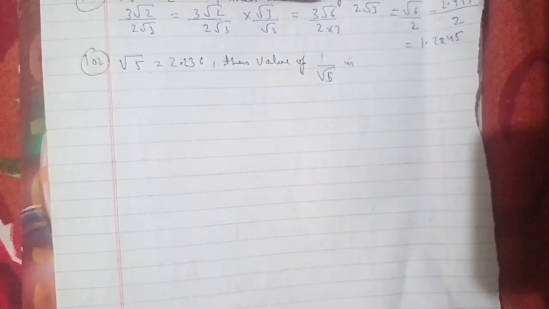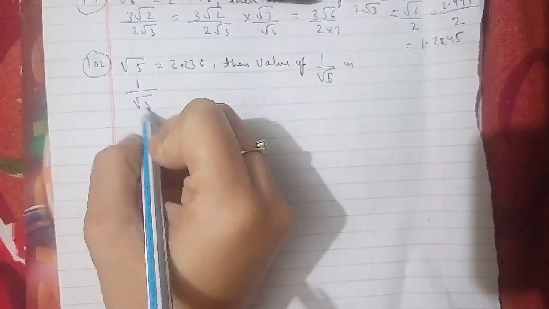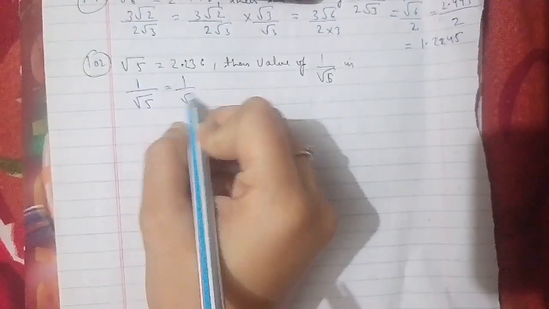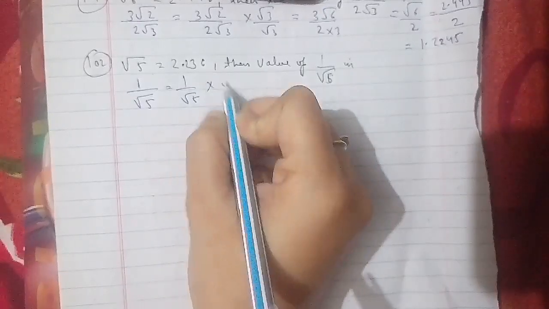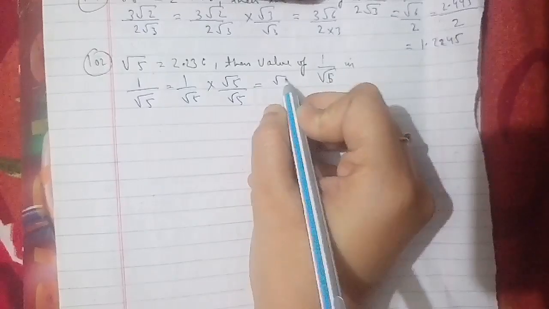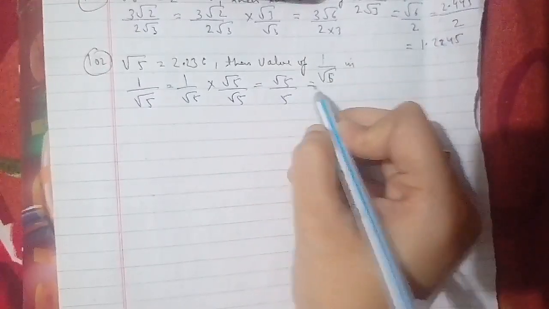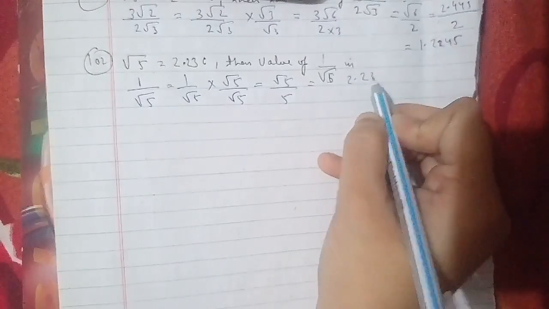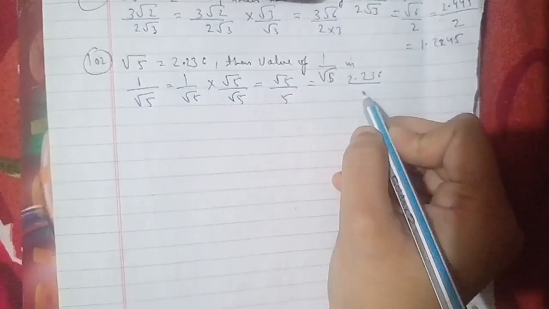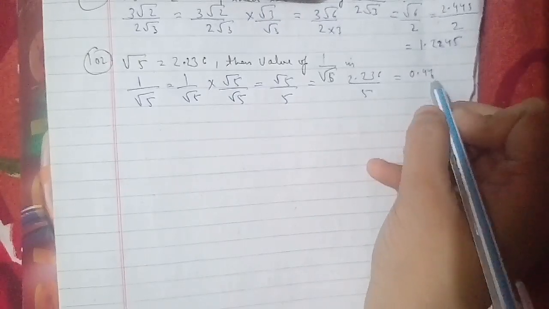On the same lines, we will solve it: 1 upon under root 5 equals 1 upon under root 5 into under root 5 upon under root 5, equals under root 5 upon 5, and we'll put the value, 2.236 upon 5. It will give 0.447. That will be the answer here.